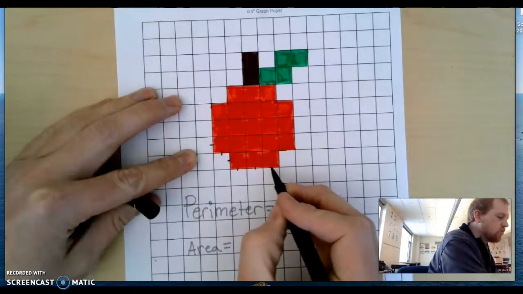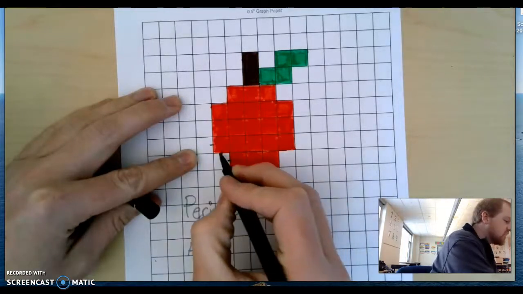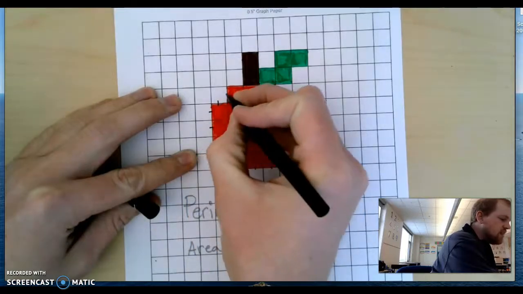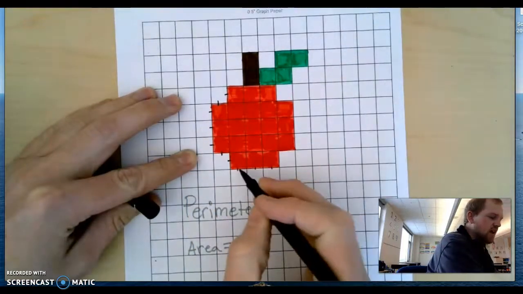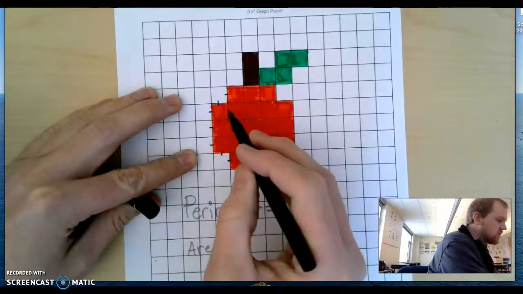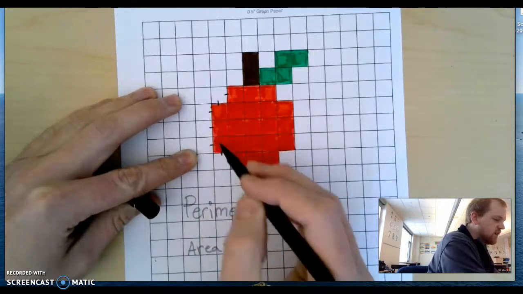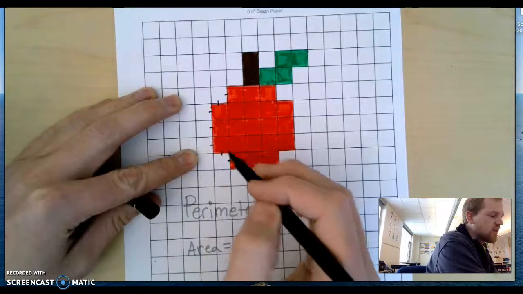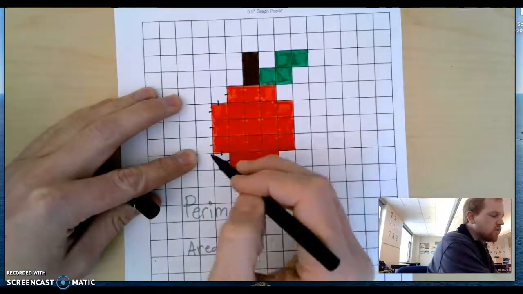You'll notice I'm just counting my whole way around the shape. So I've got 1, 2, 3, 4, 5, 6, 7, 8, 9, 10. You'll see again I'm touching every point, so on these ones I'm hitting this shape twice. That can throw us off, because we can't just count the blocks. We have to count the edges, because our perimeter is the distance around the shape.